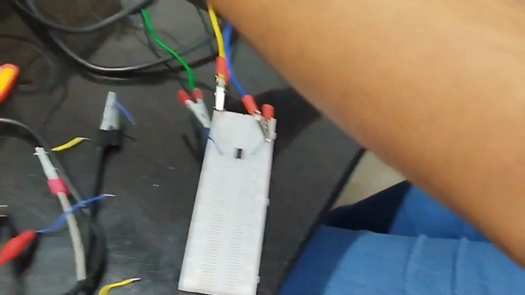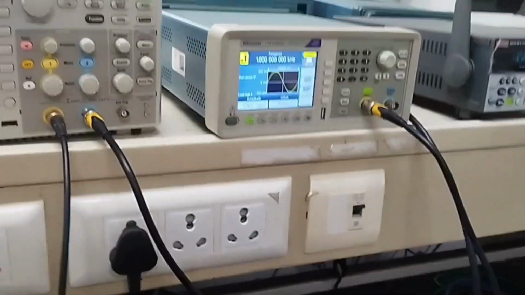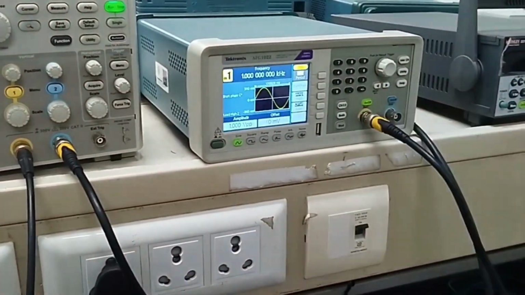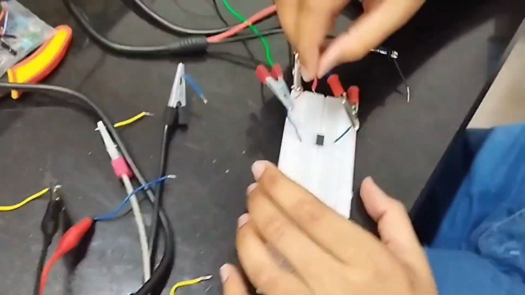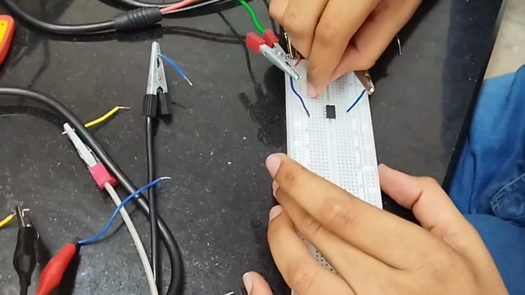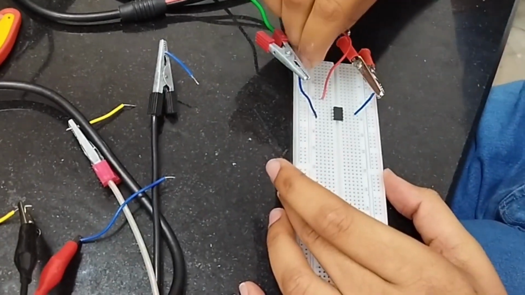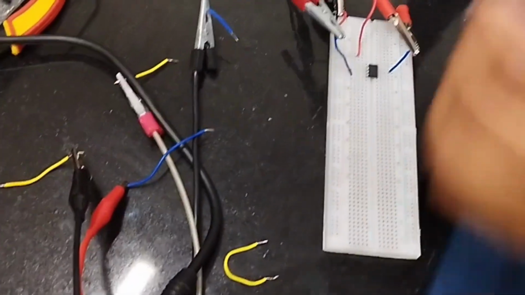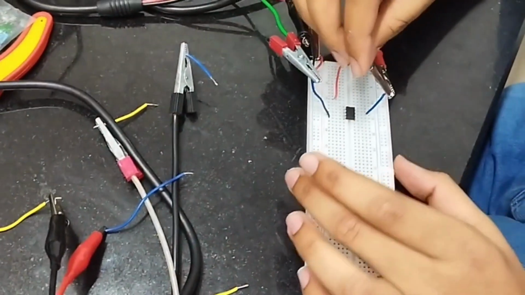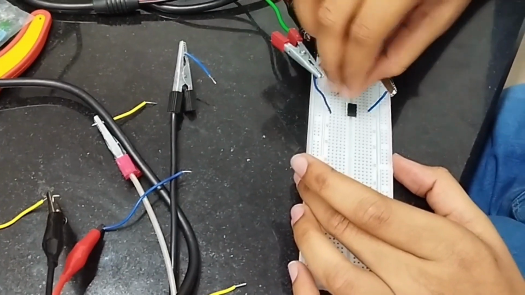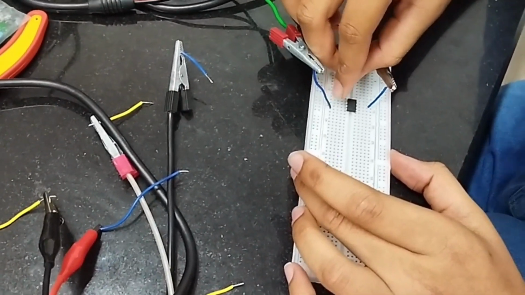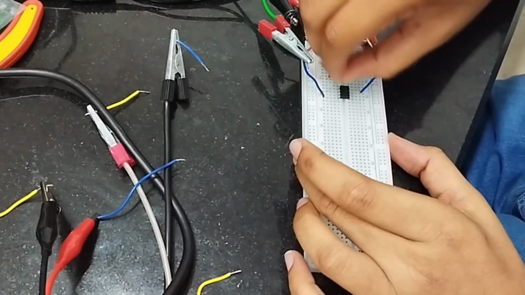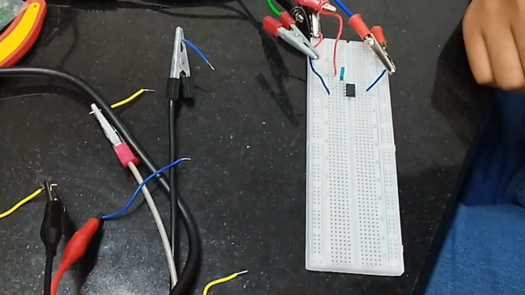So I'm taking a signal input of a sine wave from the signal generator of 1 kilohertz and 1 volt peak to peak. So I'm taking an input and the other end to the ground, and then I'll connect a capacitor in series to the inverting end of the op amp here.